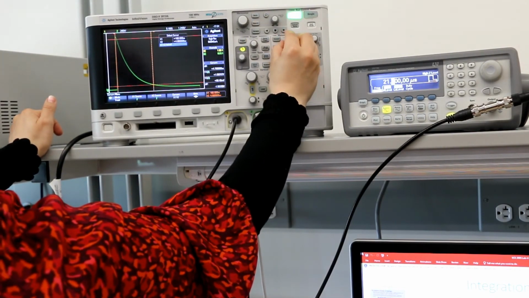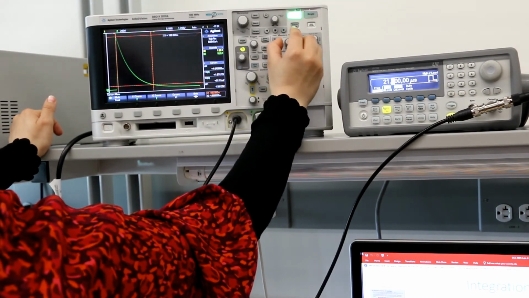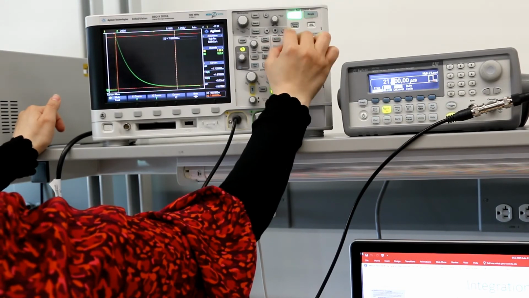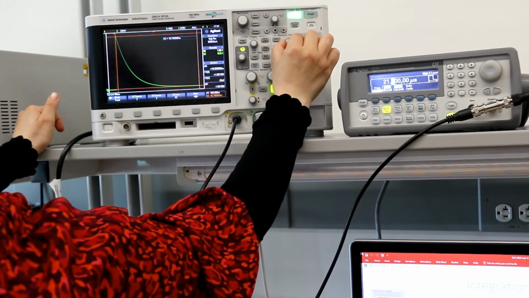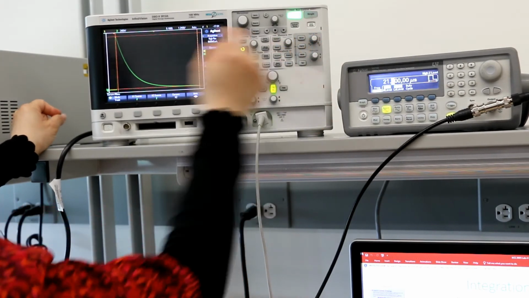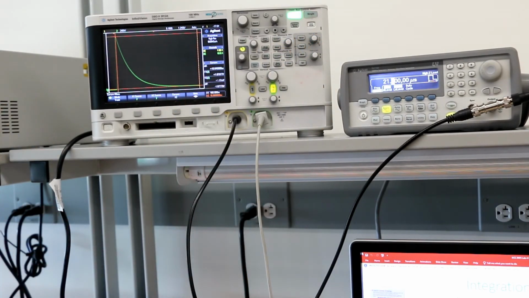Cursor x1 at the very top. Cursor x2. And then read delta y, which is 1.68, multiplied by 0.632, 1.06.